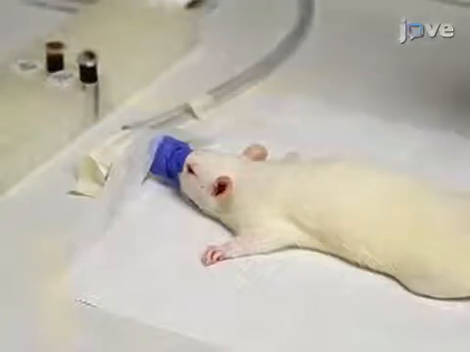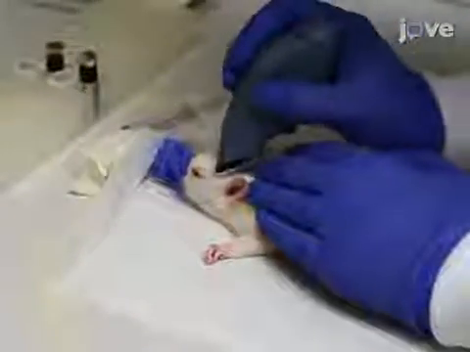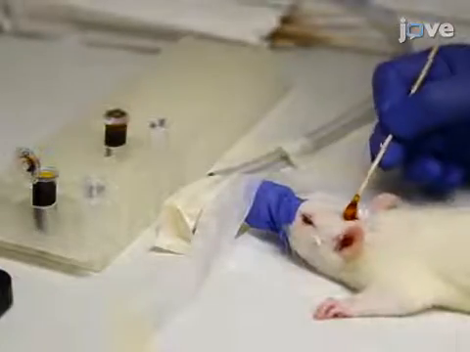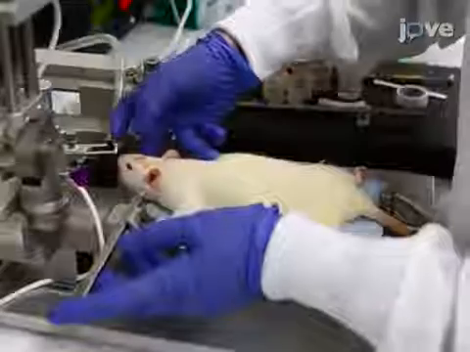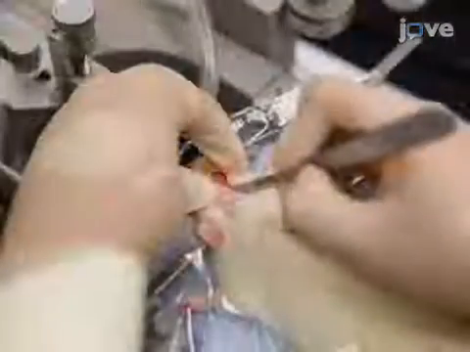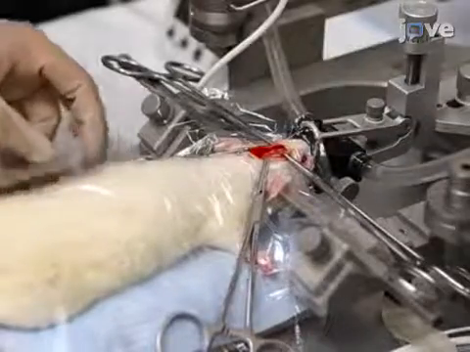After anesthetizing the animal as described in the text protocol, shave the head with an electric razor and perform a triple surgical scrub on the skin using betadine and a 70% ethanol rinse. Next, immobilize the animal's skull in a stereotaxic apparatus. Use a scalpel to make a 15 to 20 mm midline scalp incision. Retract the scalp using surgical hemostats attached to the periosteum.